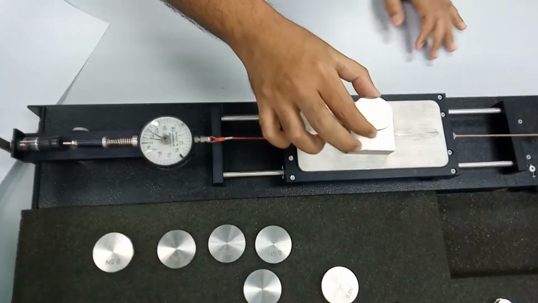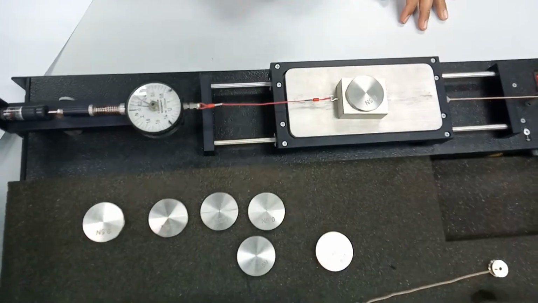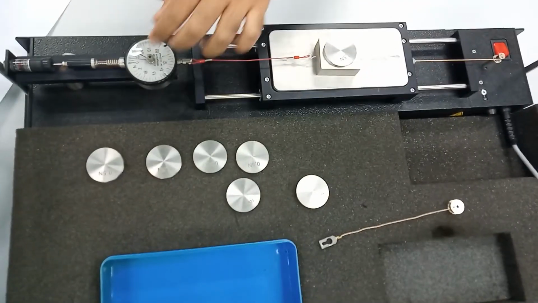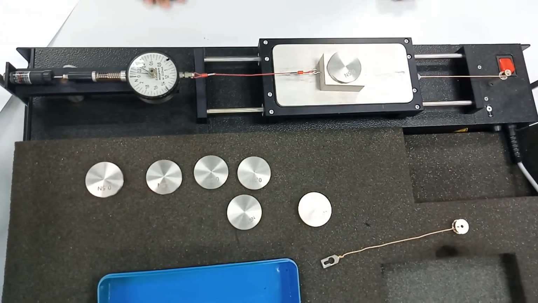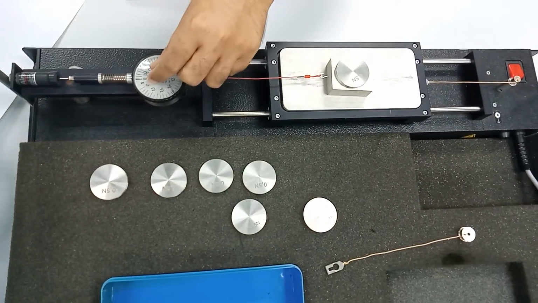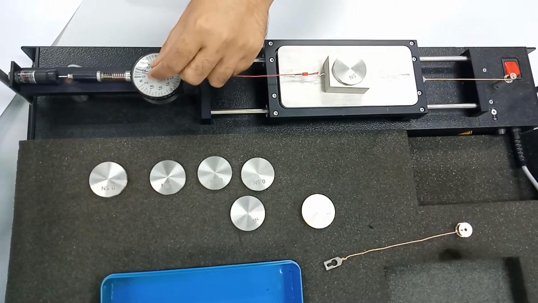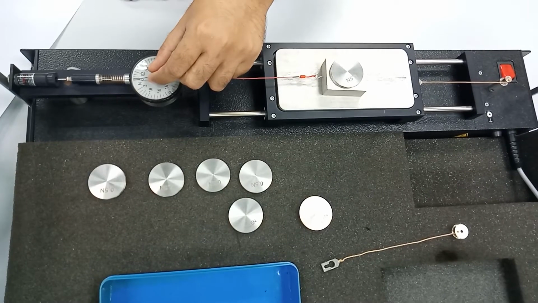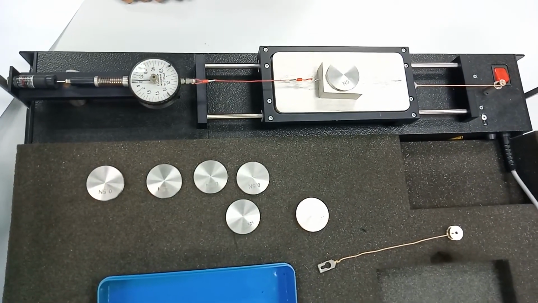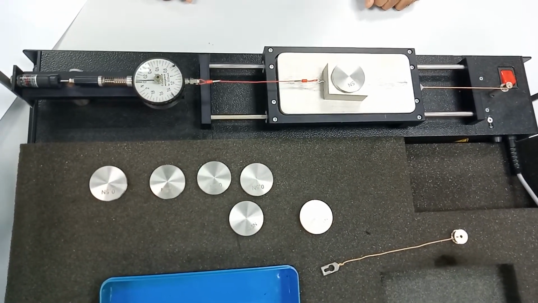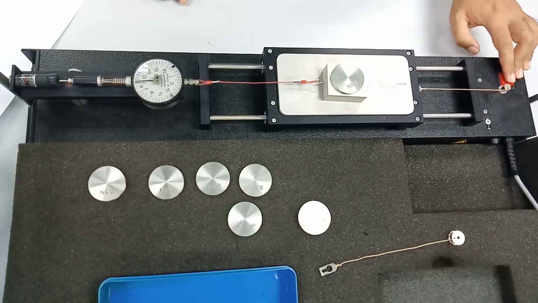Now it will become 1.5 Newton. We are now ready to run the experiment again, but we must set the dynamometer to 0, and then switch on again.